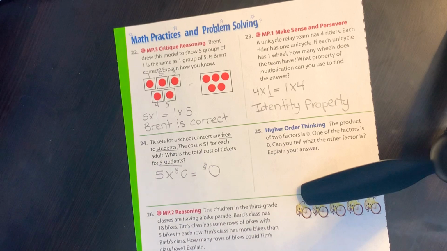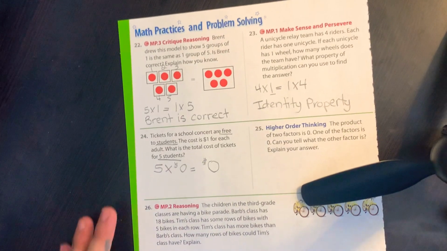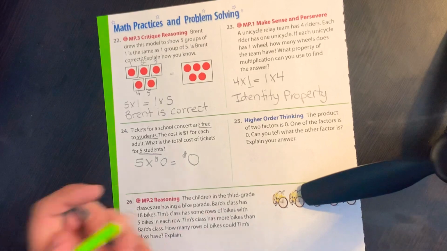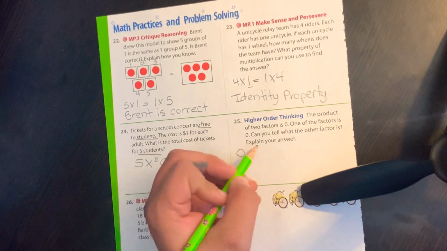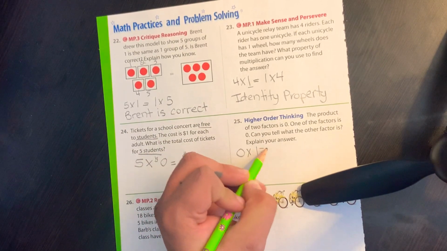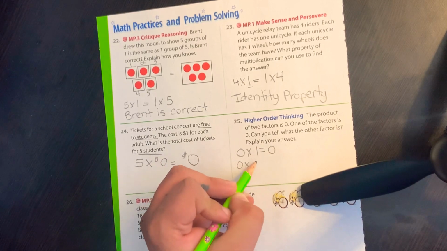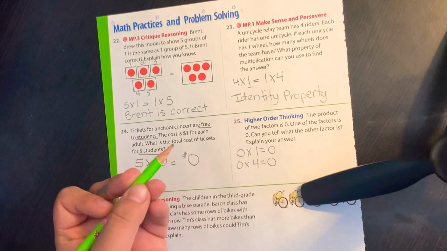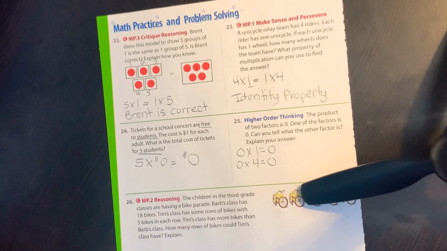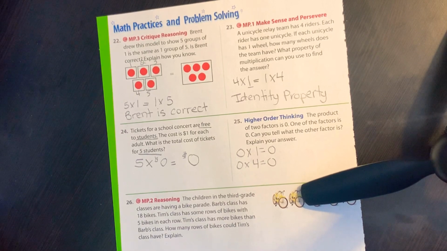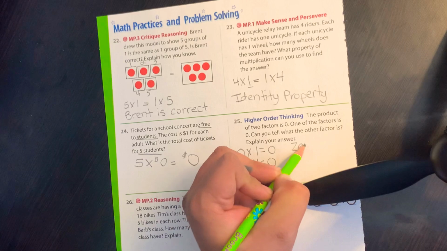Okay, for number 25, it says the product of 2 factors is 0. One of the factors is 0. Can you tell what the other factor is? And really, we can't tell what the other factor is. And the reason why is because if I did 0 times 1, that's going to equal 0. If I did 0 times 4, that's going to equal 0. So the reason we can't tell is because anything times 0 is going to be 0. So again, we can't tell because of the 0 property.